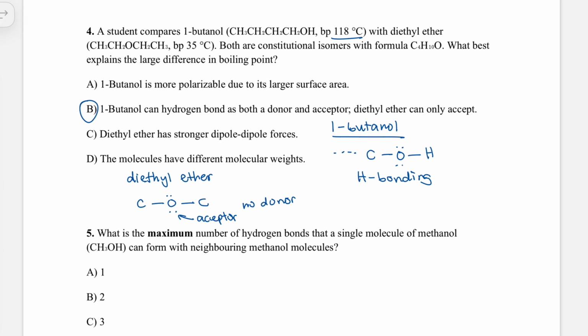Question 5. What is the maximum number of hydrogen bonds that a single molecule of methanol can form with neighboring methanol molecules? So once again, let's draw out what methanol looks like. So that's methanol. And then let's mark out where we have the donors and acceptors.